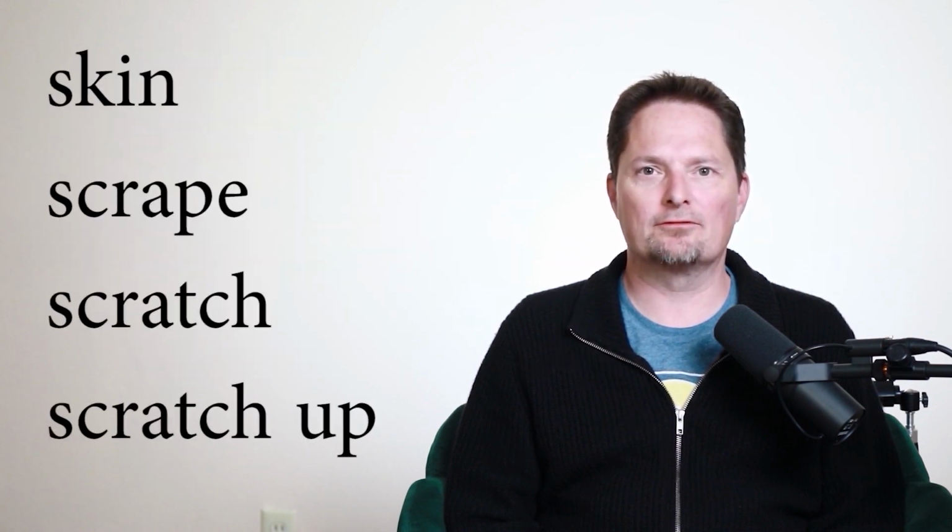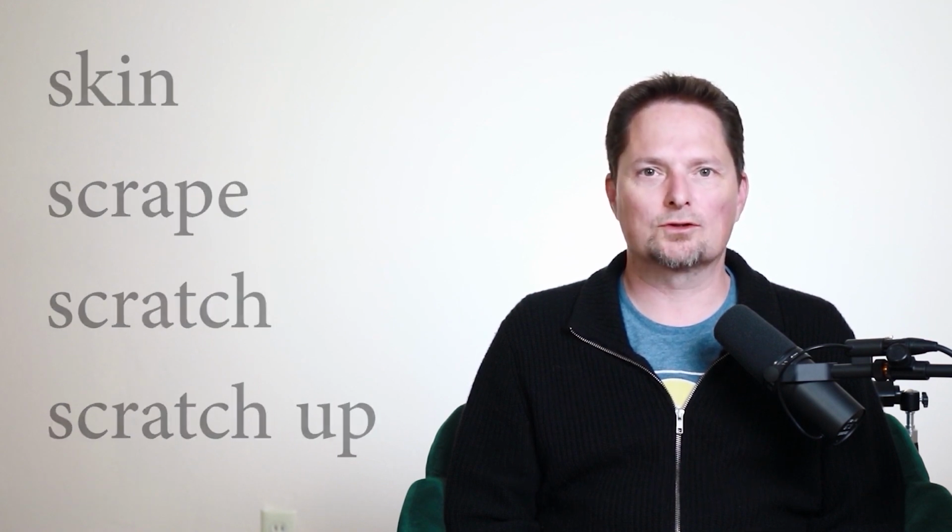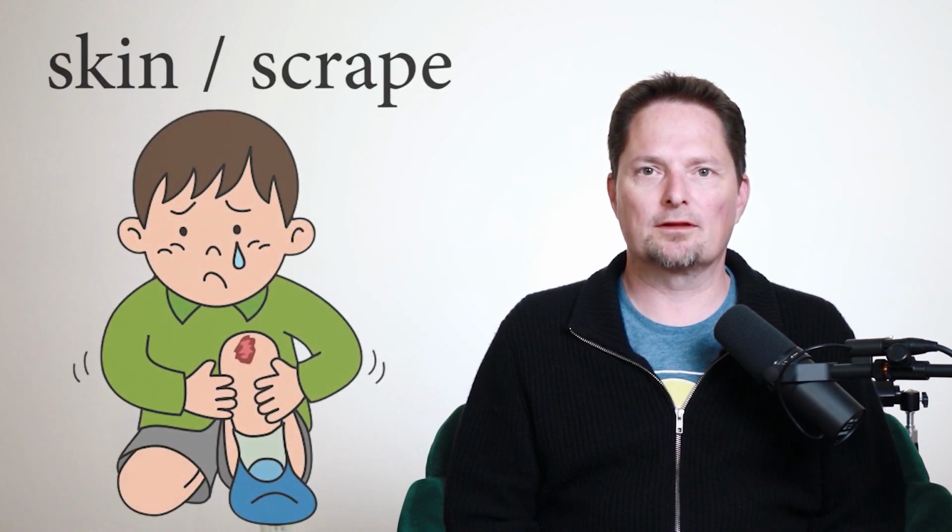Today we're talking about the verbs skin, scrape, and scratch, and the phrasal verb scratch up. So let's take a closer look. First, let's talk about the verbs skin and scrape. We can use both of them to describe this.